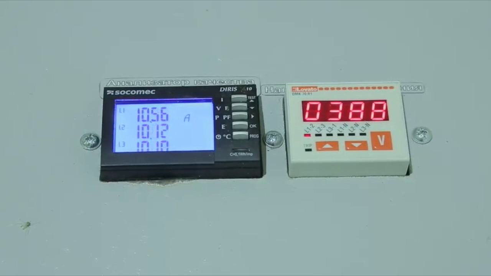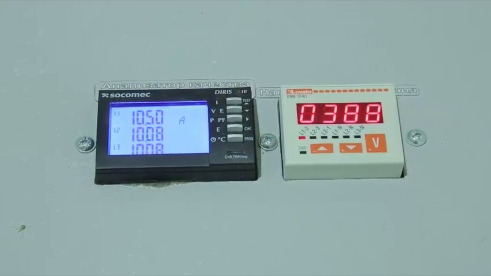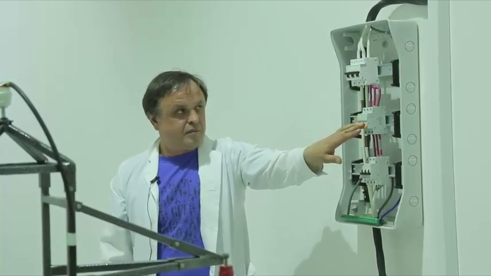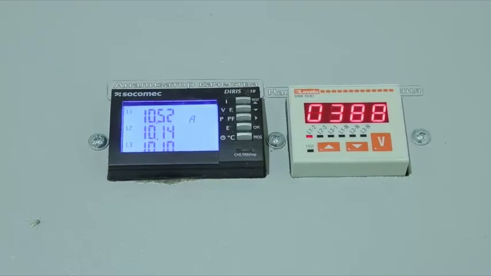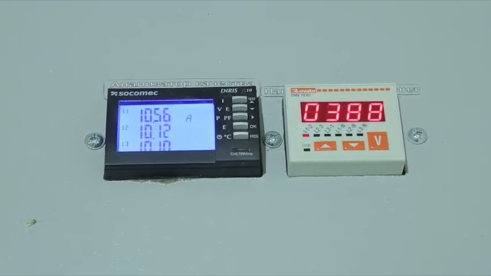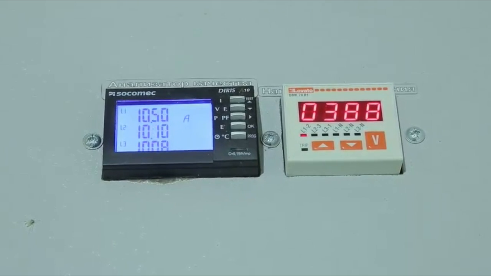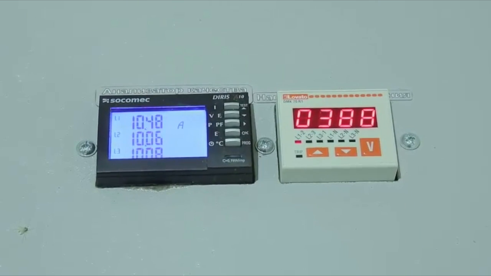Let us demonstrate performance of the standard and synchronous motor under open phase conditions. Motor continues working, no phase. Stable operation of the motor during open phase in the power saving mode. We turn off the device.